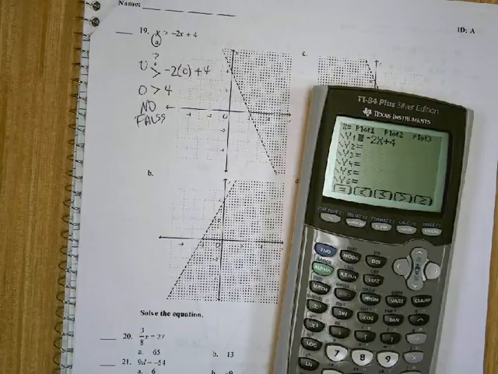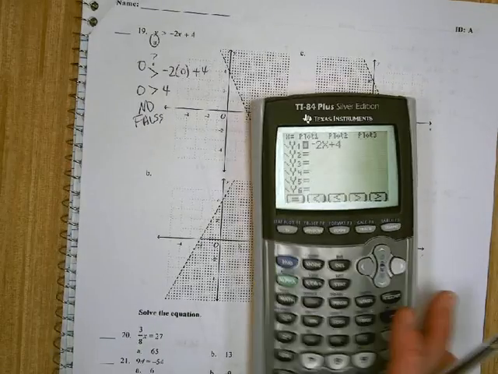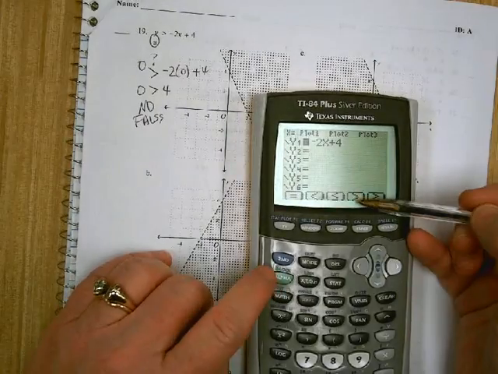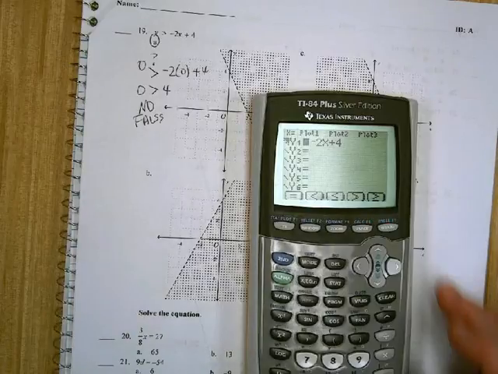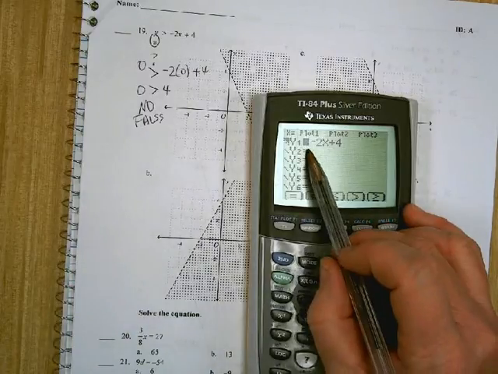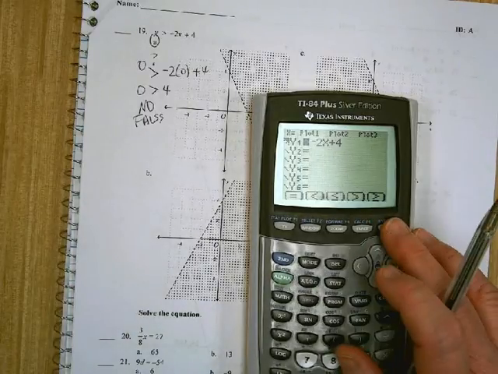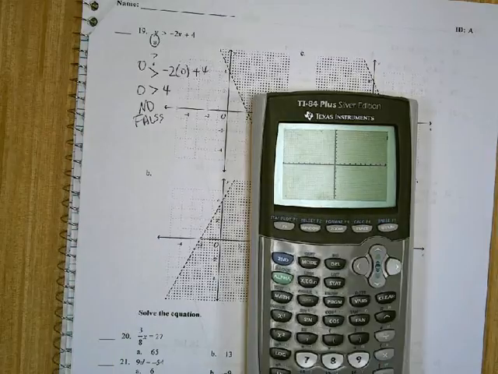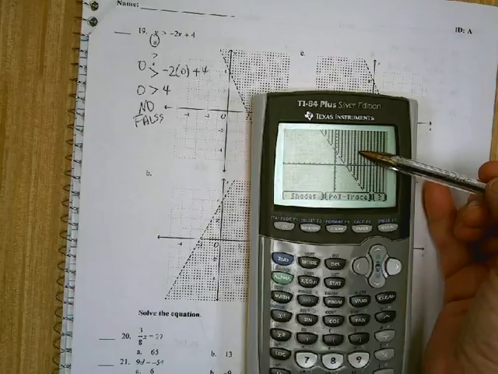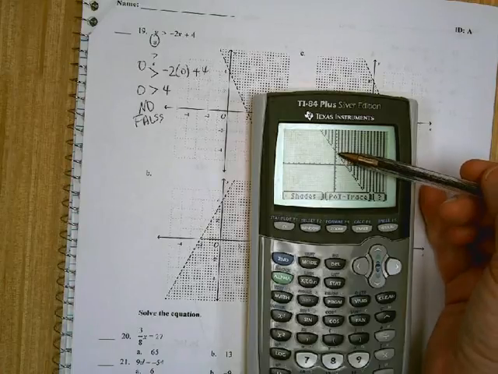And which symbol would I need for this problem? I need this symbol right here. To access that, I press alpha and that button, and it gives me that symbol. And then when I graph it, it not only shades the correct side, if you look closely, it also has a dotted line.